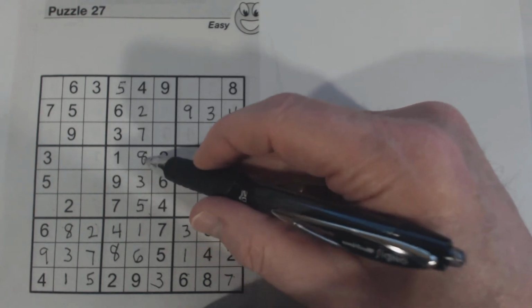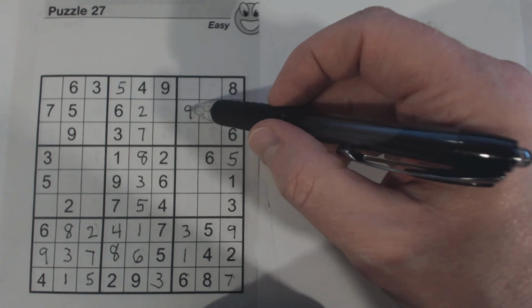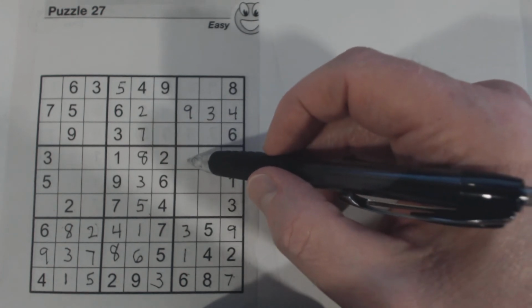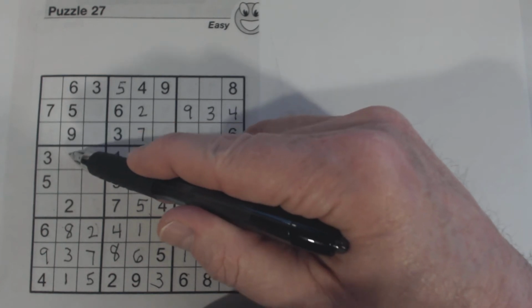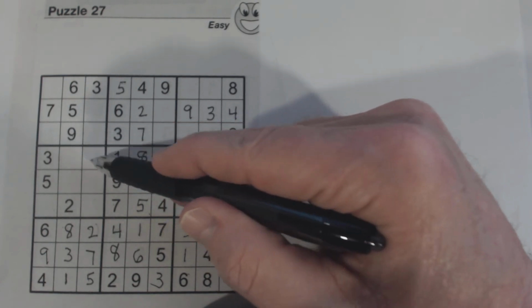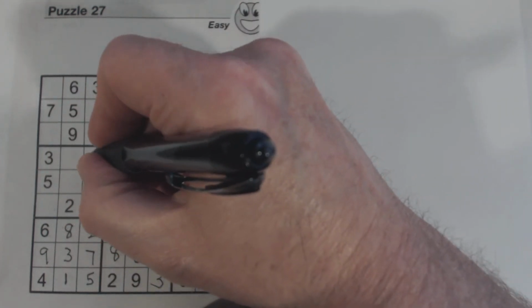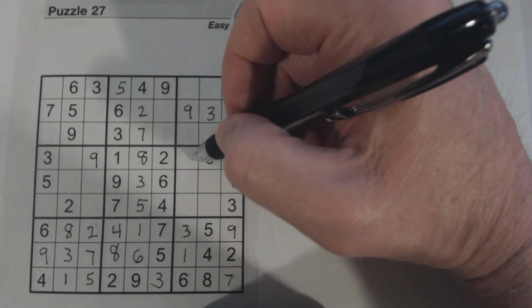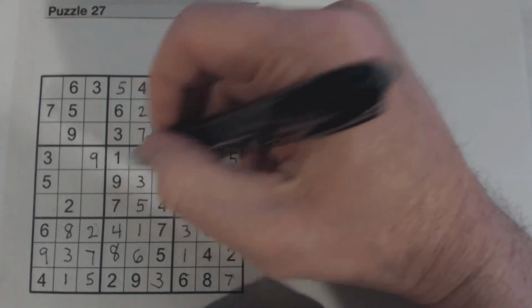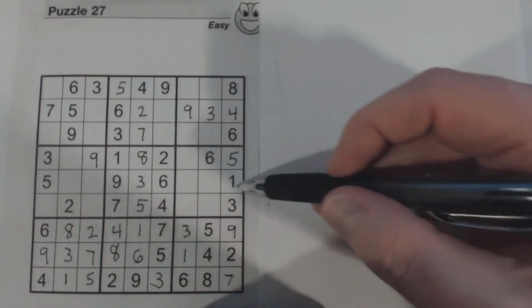Okay, so we found one of the numbers. Now all we need is 4, 7, and 9. There's a 9, so that's a 4 or a 7. So we know this is a 9 because the 9 can't fit there or there. Okay. And what we have left is 4 and 7, and I don't see any way to solve that. So let's go to the next row.